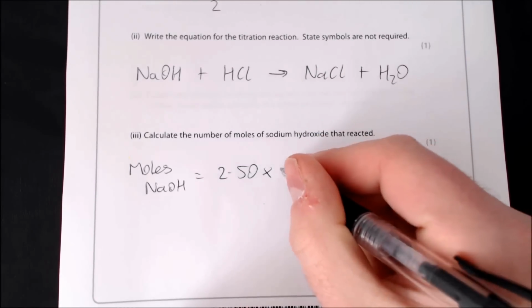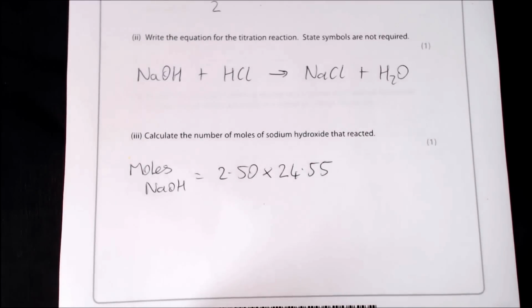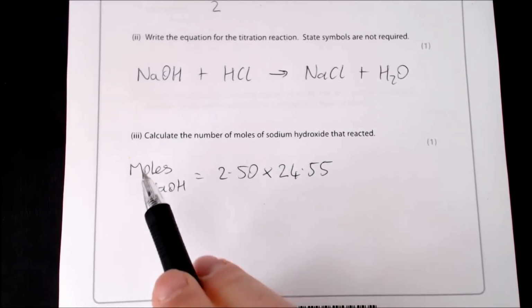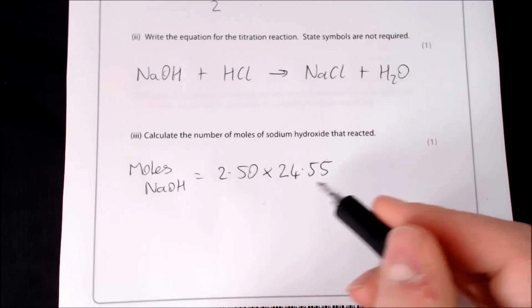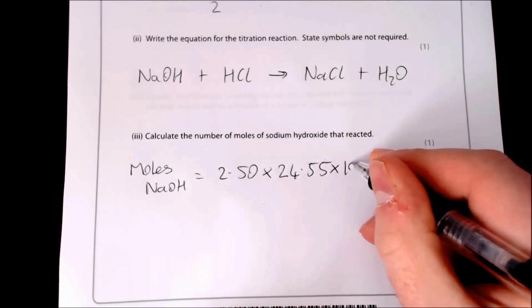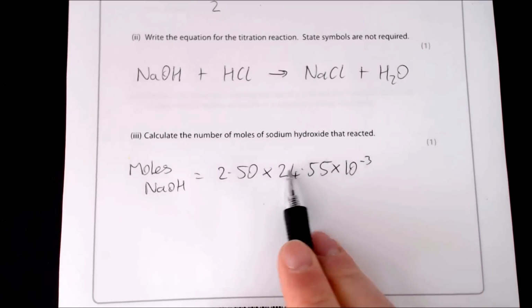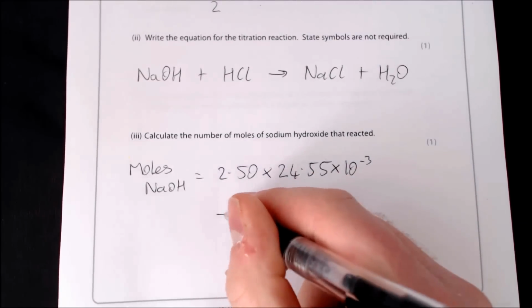So the mean titer is 24.55. This is in centimeters cubed though, and to work out the moles, you need to convert this to decimeters cubed. Now you can either divide by 1,000 there, or what you can do is just put this on the end, times by 10 to the minus 3 on the end of that number, and that means divide by 1,000. It just makes the calculation a little bit easier.